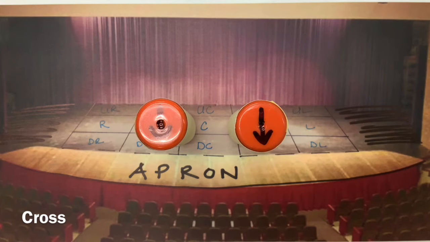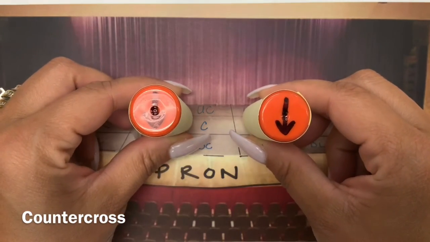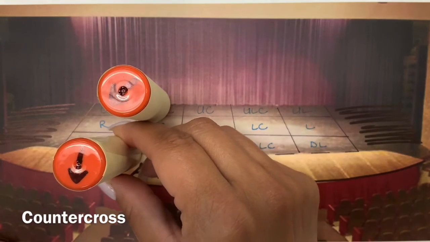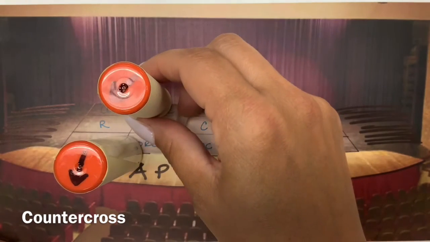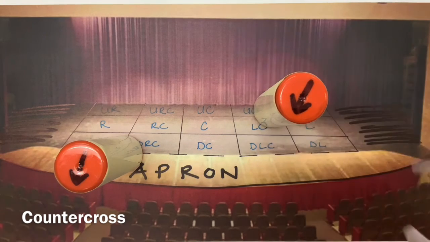After one actor has moved, often another actor will need to move in the opposite direction, or what's called a countercross. So if our actor on stage left has to move to the down right area, this actor would then have to countercross to the opposite side of the stage in order for everyone to be seen. A countercross might also be needed to call attention to a new focal point or center of interest.